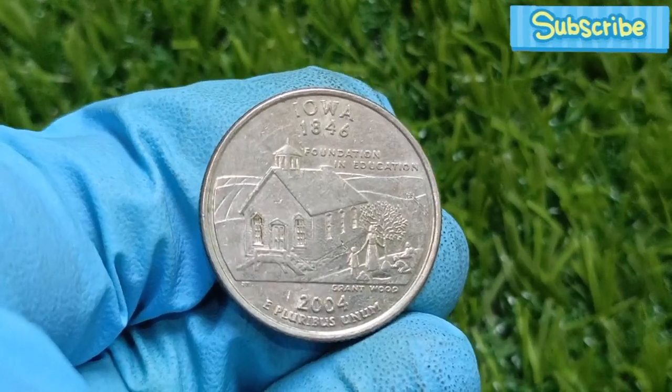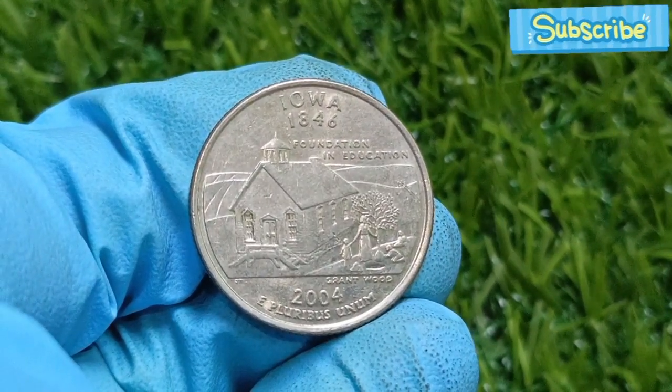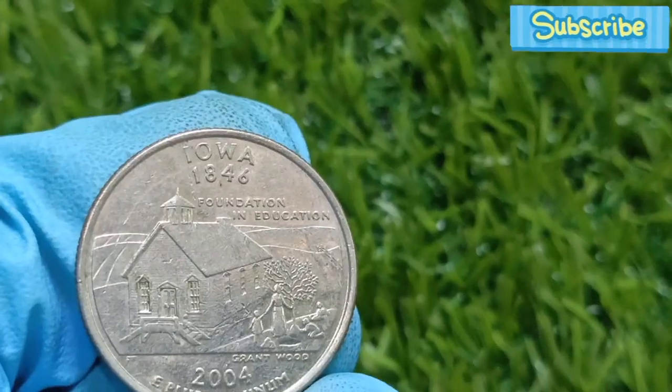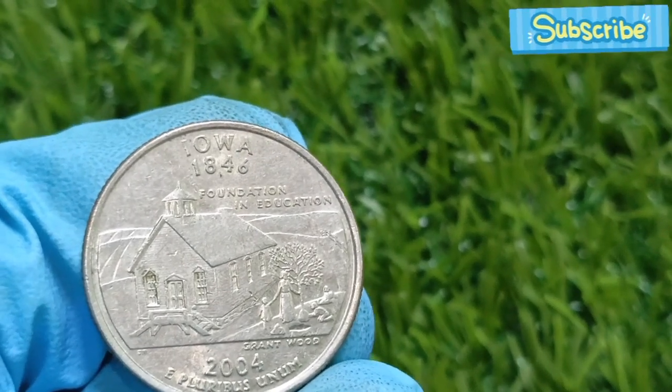1846 marked Iowa's entry as the 29th state, a moment rooted in frontier resilience. The quarter's inscription, 1846, nods to this era, but the design transcends dates, capturing Iowa's ethos through art.